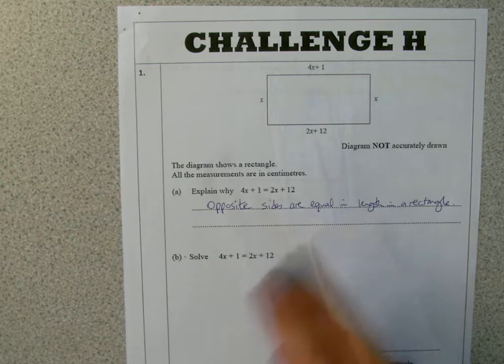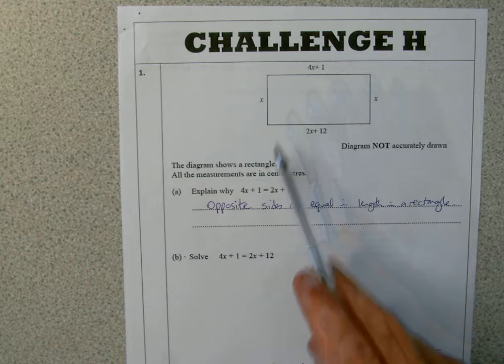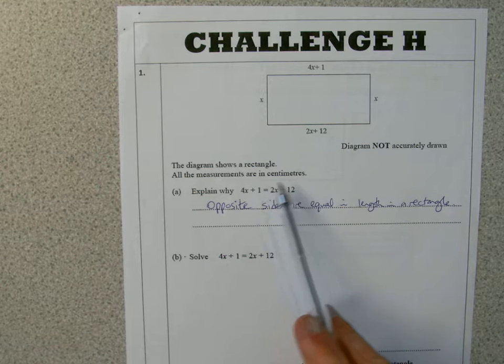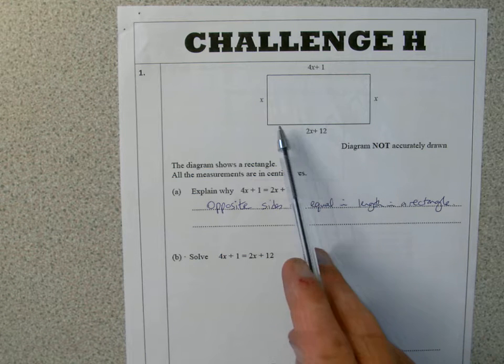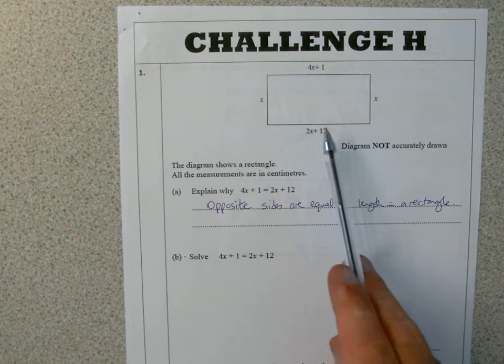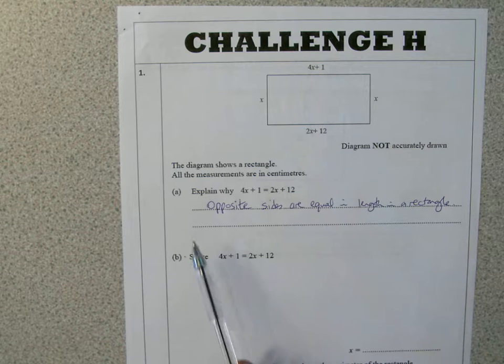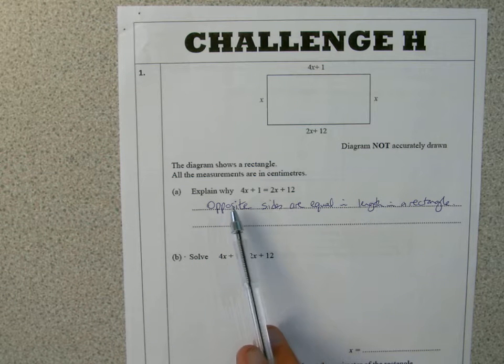And it's all to do with that rectangle, okay? It's all to do with where these terms come from. If we look at the rectangle, 4x plus 1 comes from this length here, 2x plus 12 comes from this length here. And we're told that these are equal. And you can see here the reason I've put.